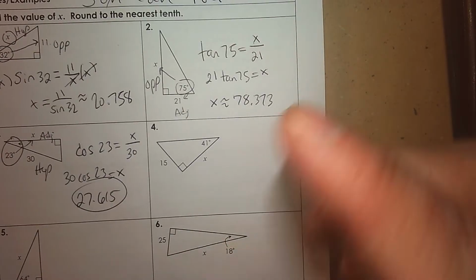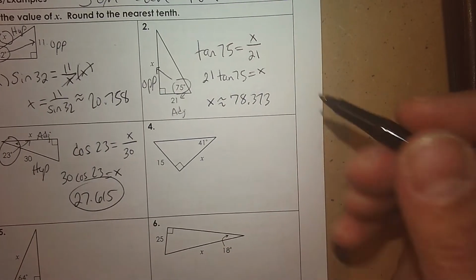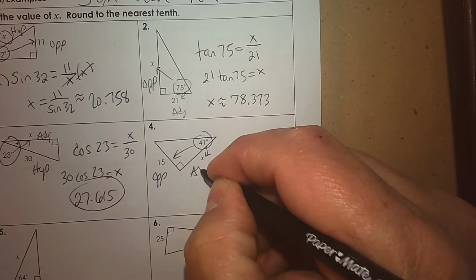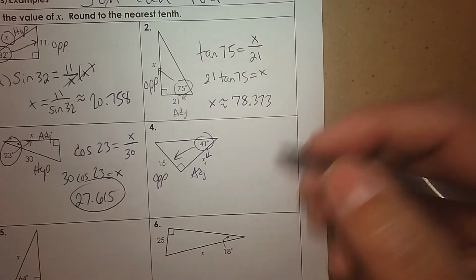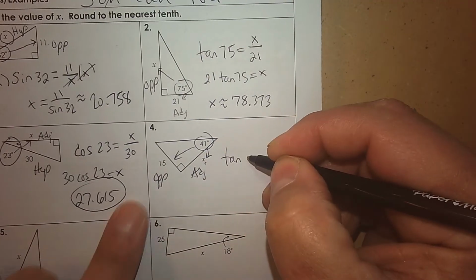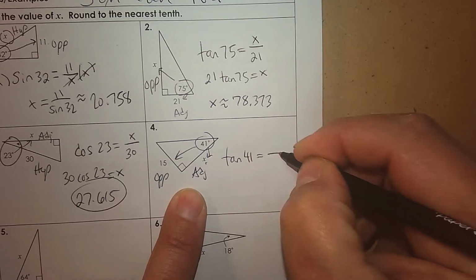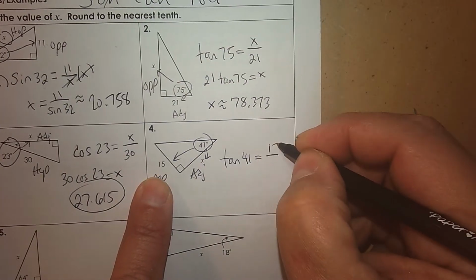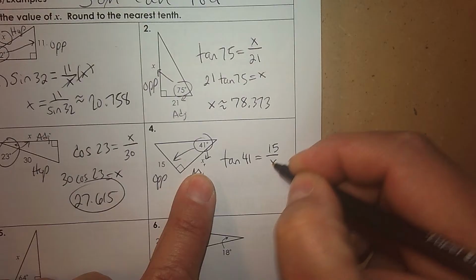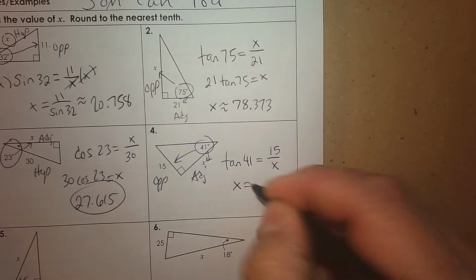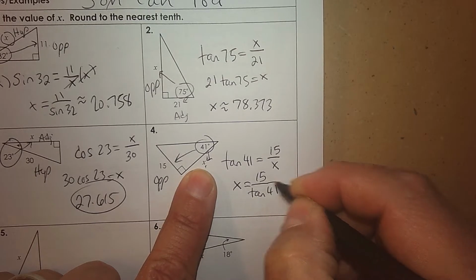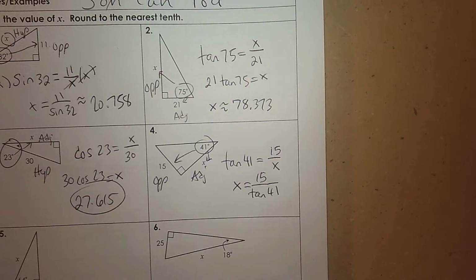Number 4. Circle the angle. 15. X. Think, which trig ratio must I use? Opposite and adjacent. So it's tangent 41. Opposite side is 15. The adjacent side is x. To get x by itself, you'd multiply and then you would divide. You are smart enough to do that in 2 steps, to multiply and then divide, or to get that in 1 step. And then use your calculator.